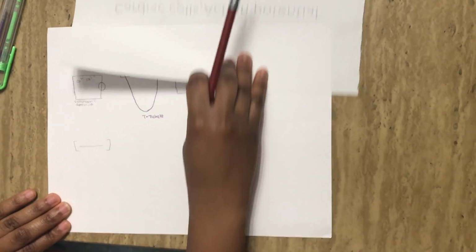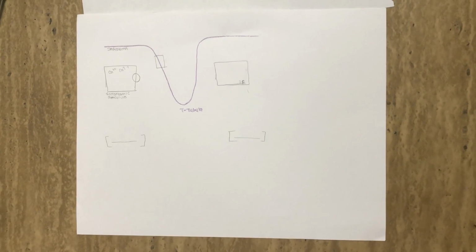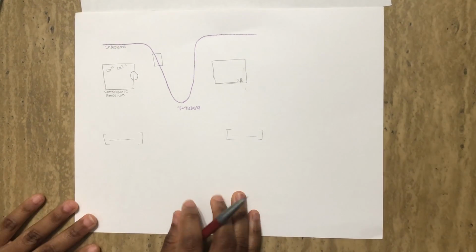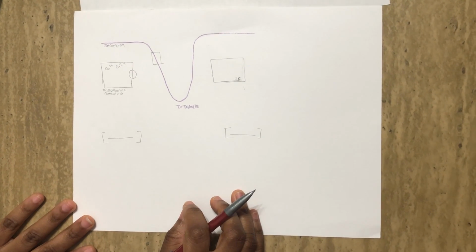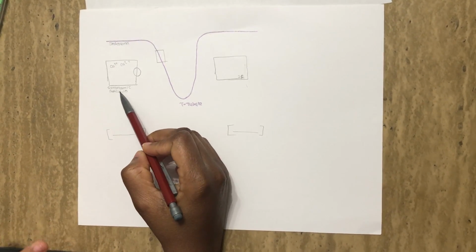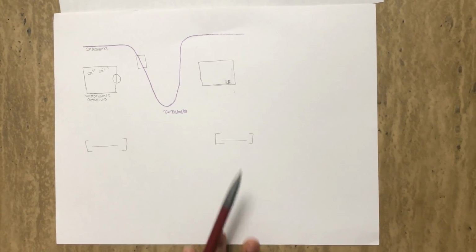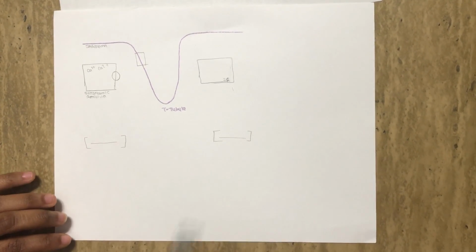I'm going to start with some diagrams because I had to draw them, so it's a little bit faster as I'm making the videos. I already drew my T-tubule, my sarcoplasmic reticulum, and my myosin, just to make things a little bit faster.